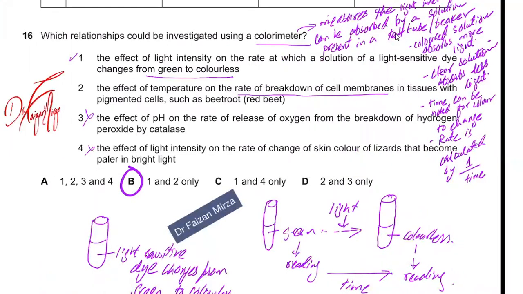So question 16, which relationship could be investigated using a colorimeter? 1. The effect of light intensity on the rate at which the solution of a light sensitive dye changes from green to colorless. Yes, that's very well possible. 2. The effect of temperature on the rate of breakdown of cell membranes in tissue with pigmented cells, such as beetroot. Yes, beetroot gives off the red pigment. We all know how beetroot looks and how it keeps on bleeding its color. The pigment just goes out. So yes, it will be a colored solution. So this can be done as well.